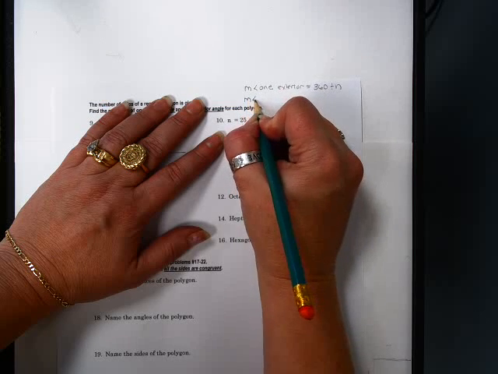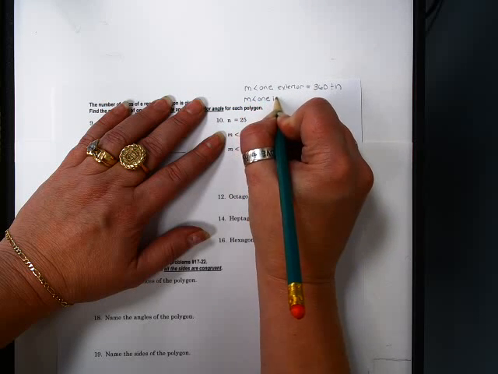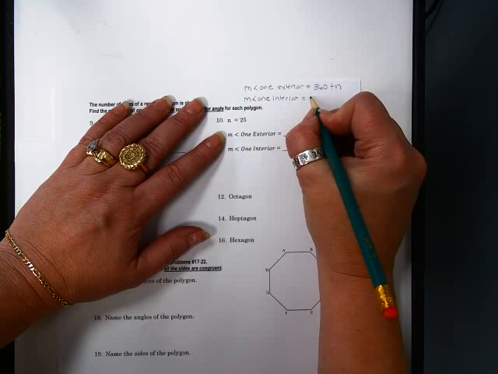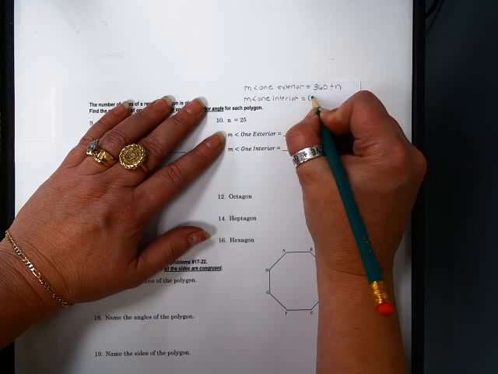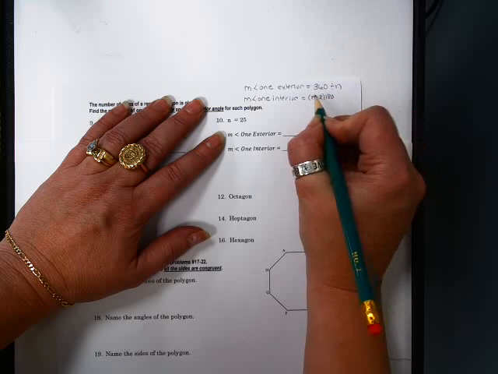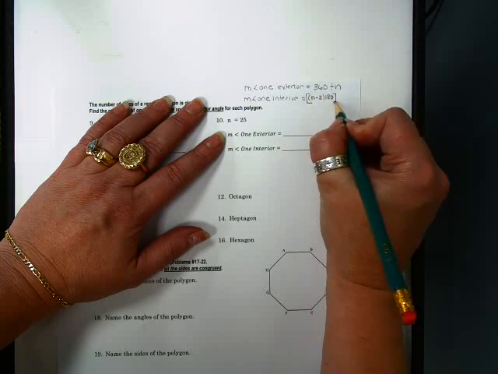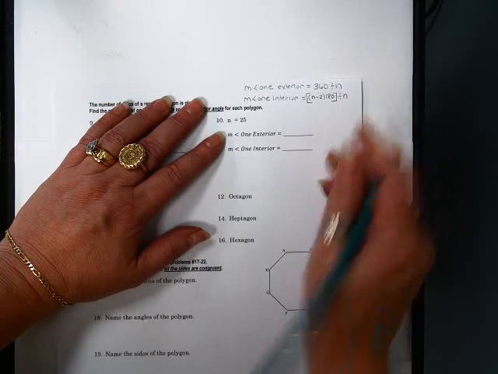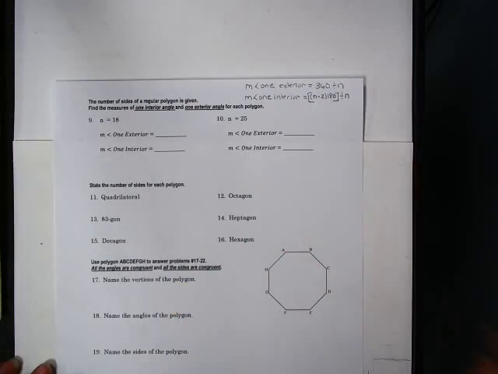Right? And then the measure of one interior angle is going to equal the sum. Remember the sum? That's n minus 2 times 180. So there's your sum, and you take that and divide it by n. Okay, and that's how you do the problem.